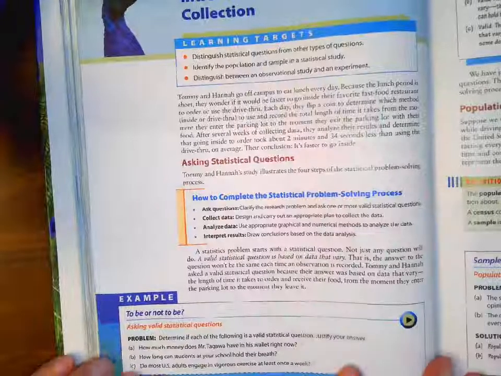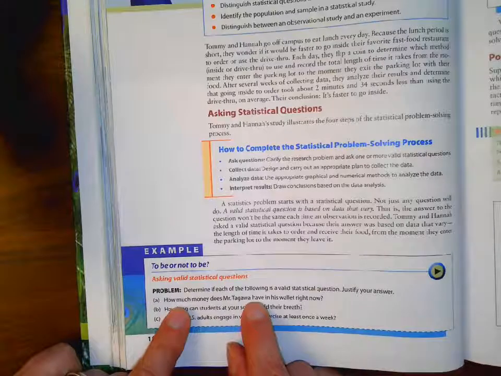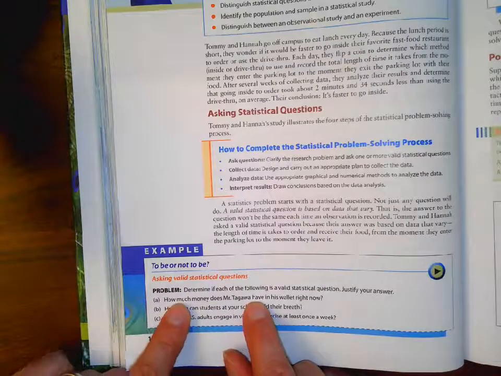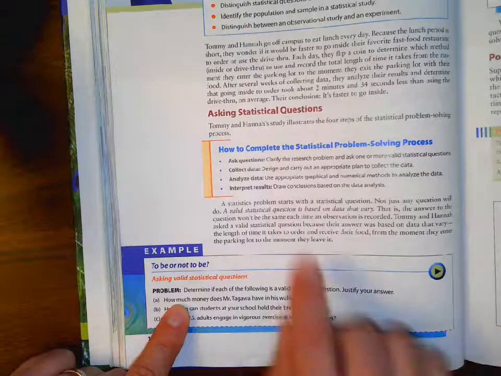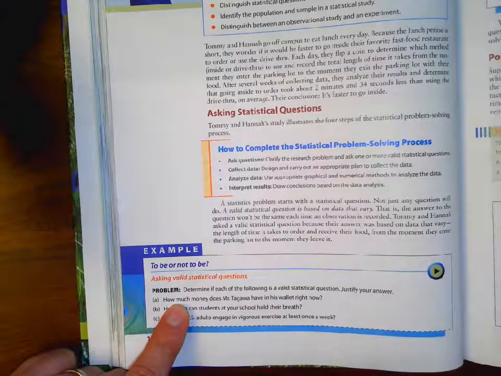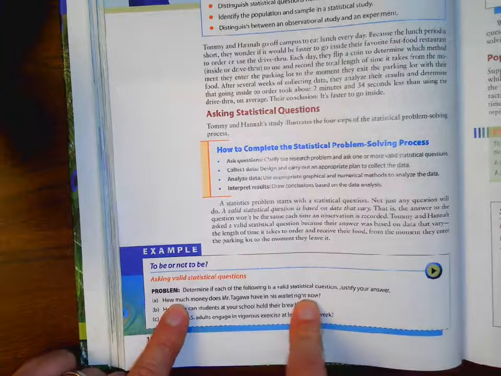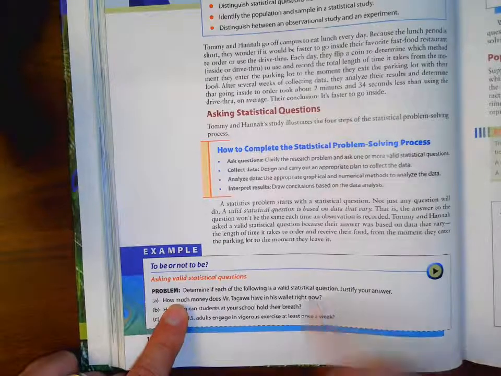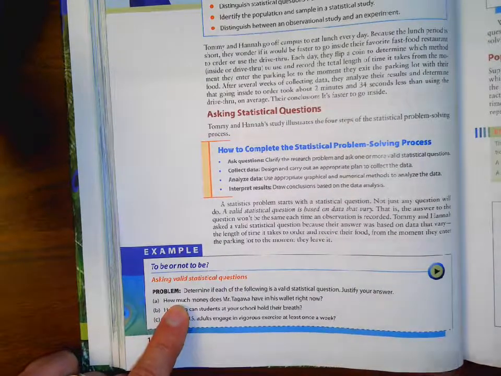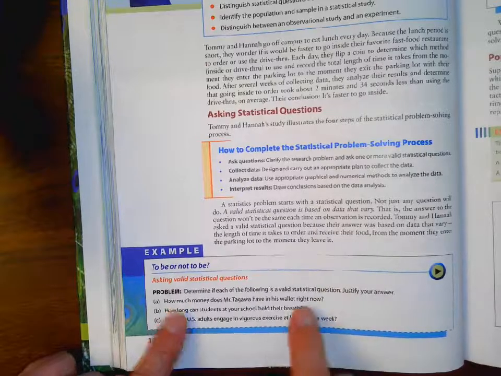Okay, so you tell me, is this a good question to ask? How much money does this guy have in his wallet right now? Now, every statistical question we ask, if it's statistical, it could vary from time to time. But if it says right now, that's just a yes or no answer. He's got $10 in his wallet. That's not really a statistical question that's going to vary from time to time.